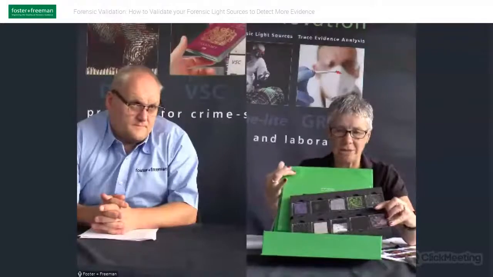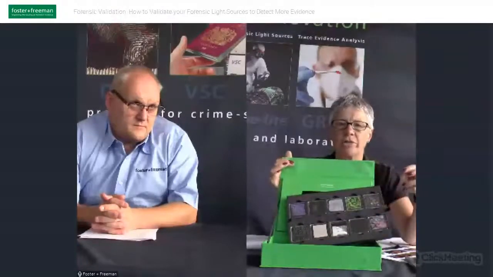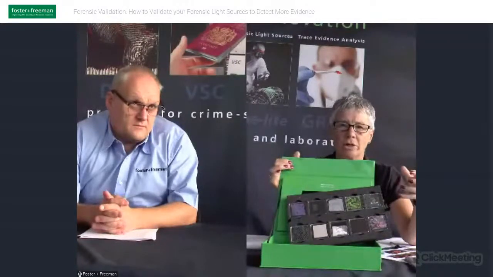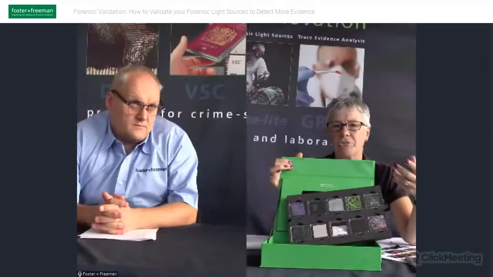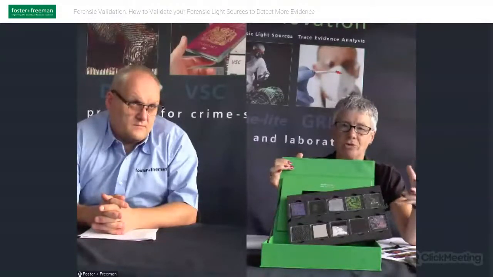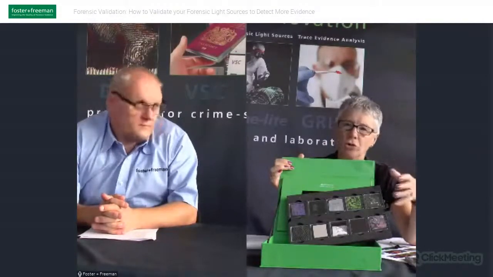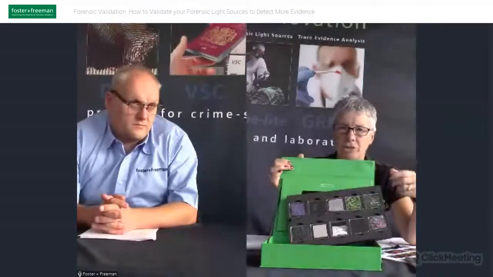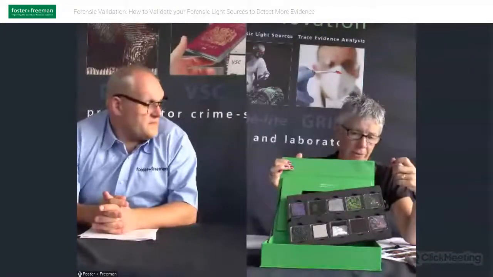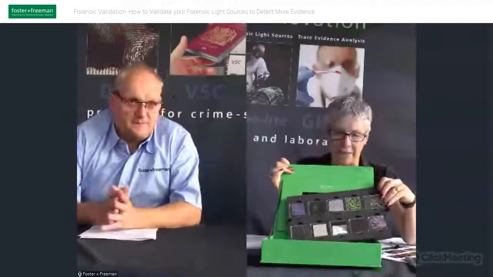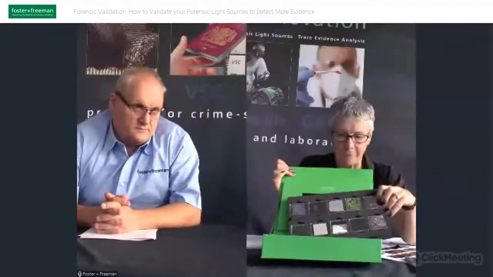And the samples are chosen so that they do look the same as the real deal, so the real body fluid, the blood would look the same under the Crime-lite. They react the same, don't they? Yes, exactly. And so they've been very carefully selected, but there are real samples in here too.